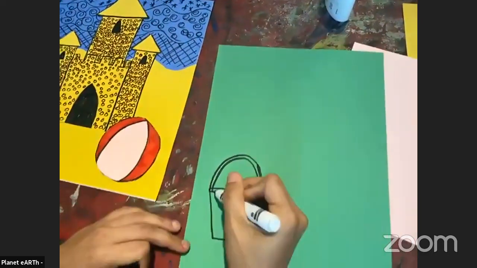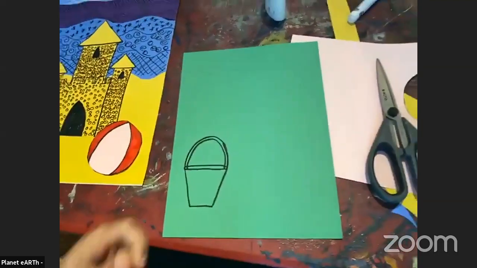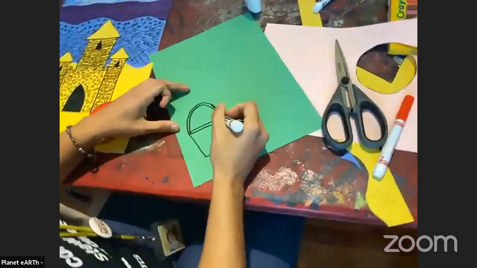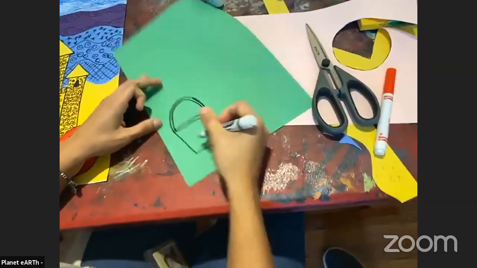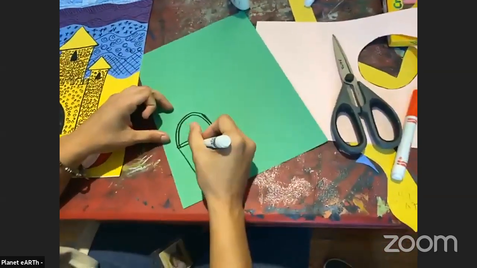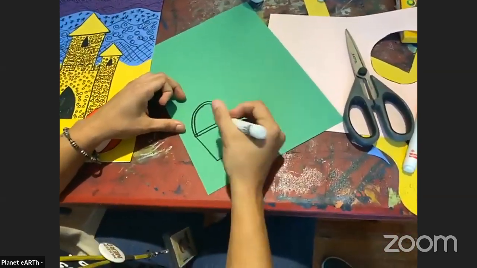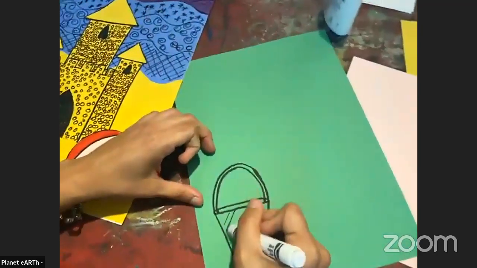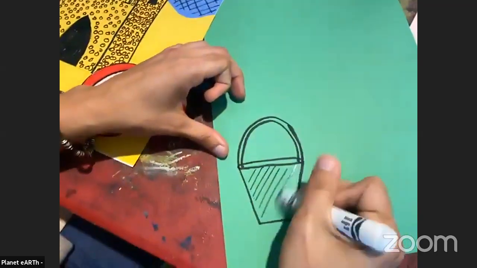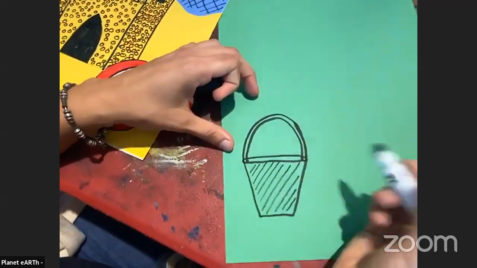Now the bucket, you can decide that you may want to add some color and some patterns to this as well. So we can go ahead and do that. You can add, maybe you want to add some circles or maybe some lines, if you want.